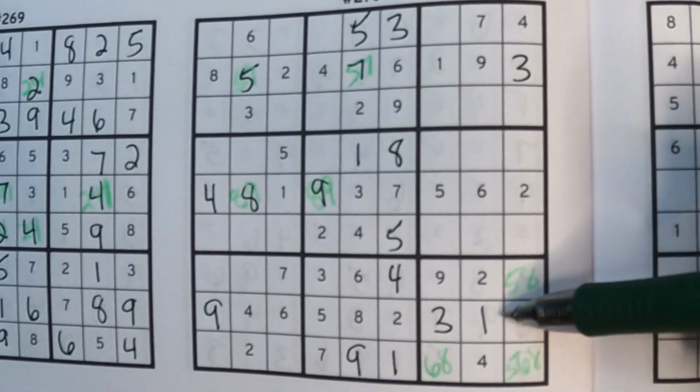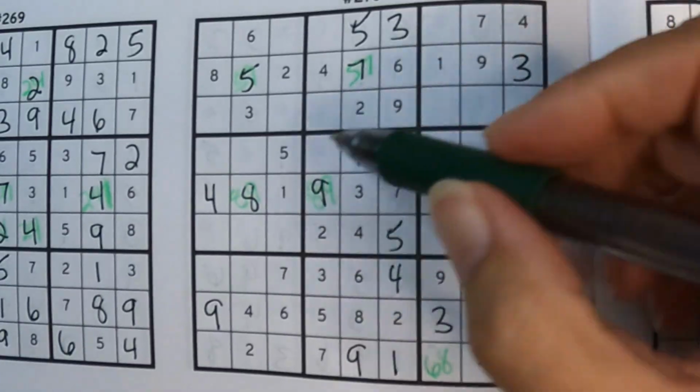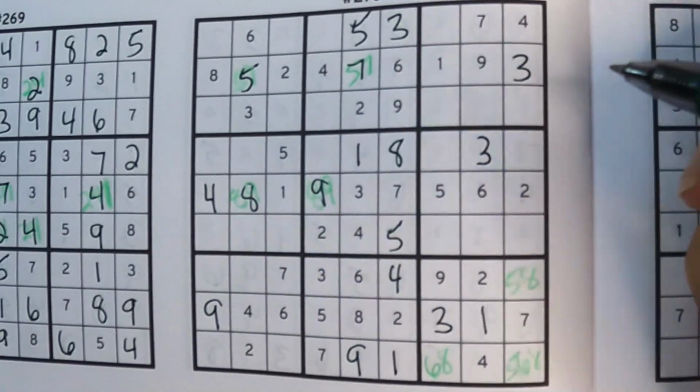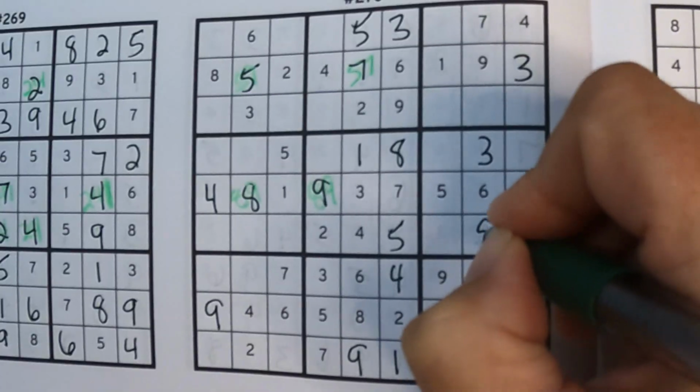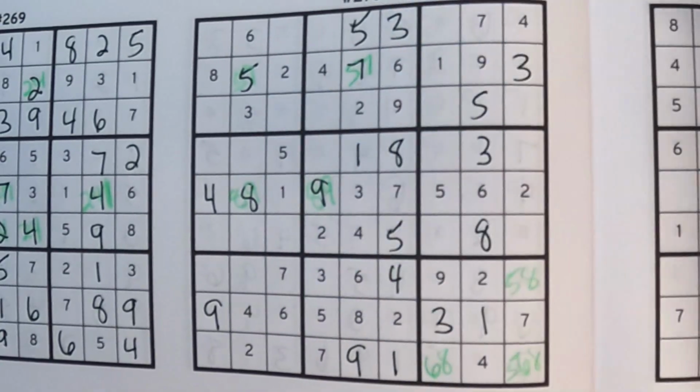For this column, we're missing 3, 5, and 8. We've got 5 and 8 here, so this is our 3. That 5 makes this our 8, 5.